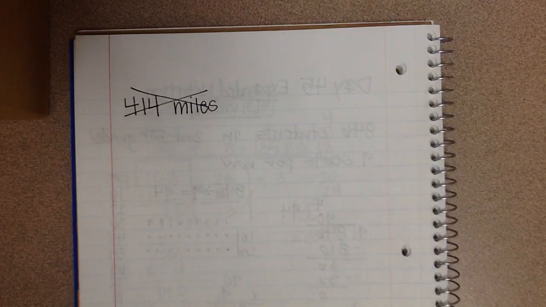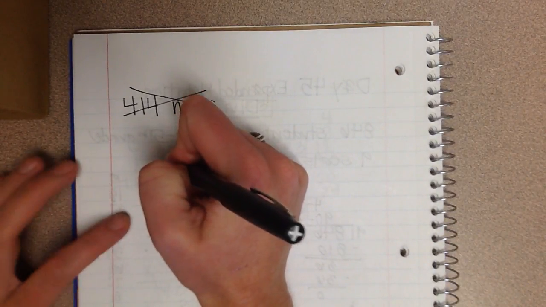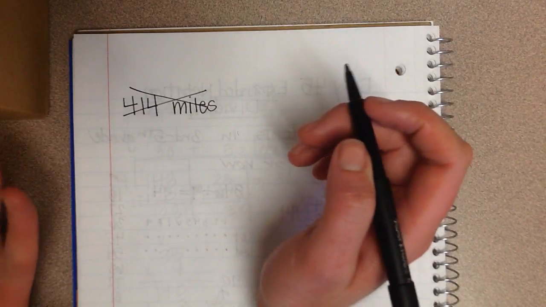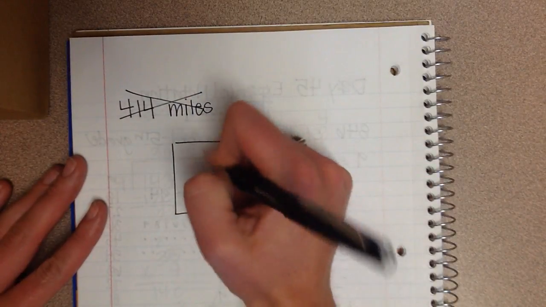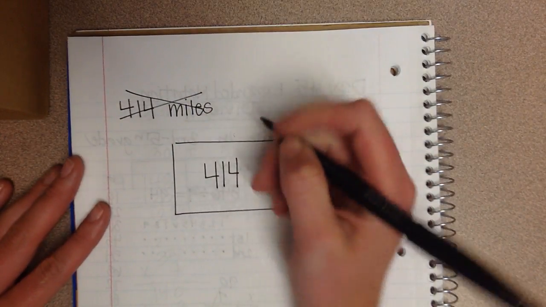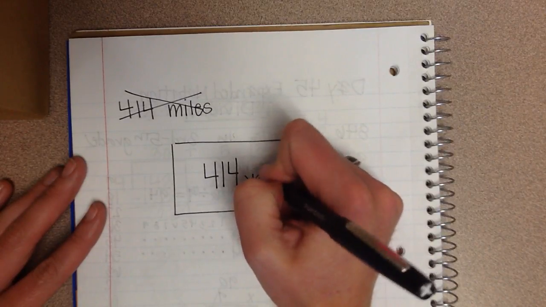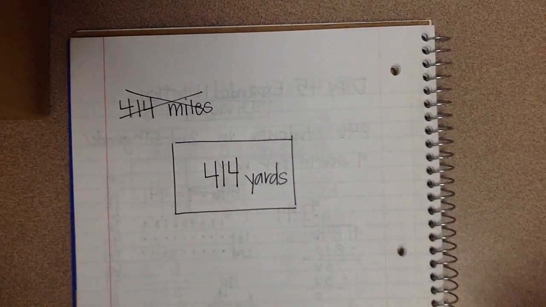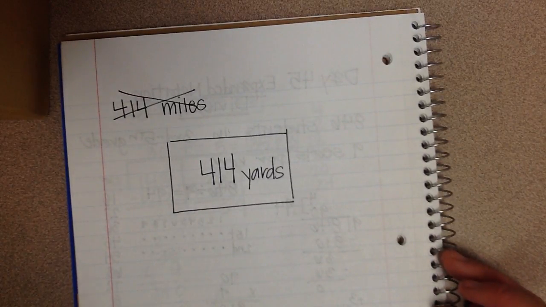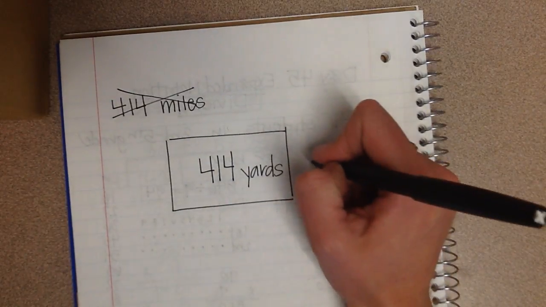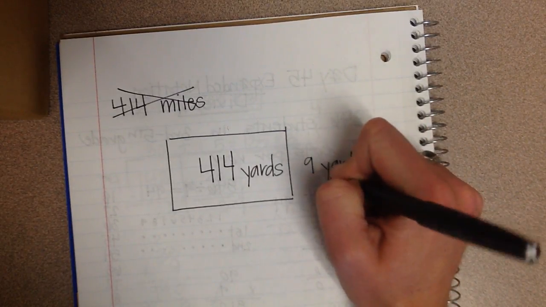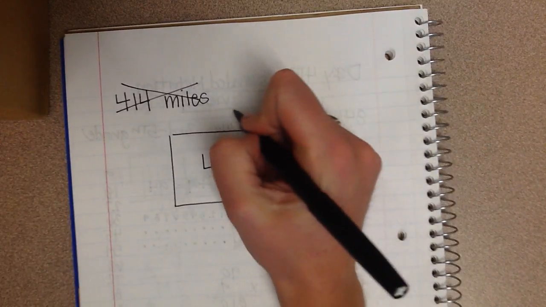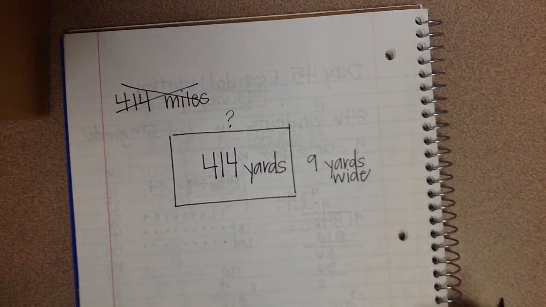Say I am building a house or a fence. I'm putting a fence in my yard, and my yard is 414 yards. Not like I don't have 414 yards, like measuring yards, yardsticks, okay? That's the area, okay? And it is 9 yards wide. I need to figure out how long it is.